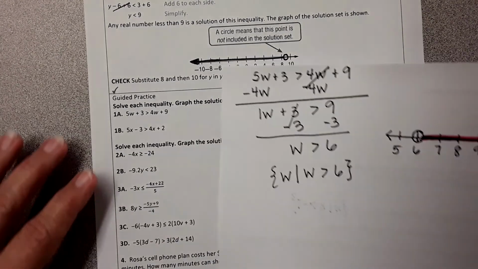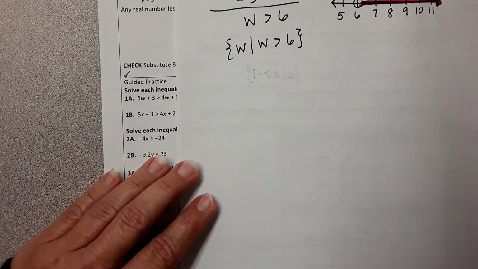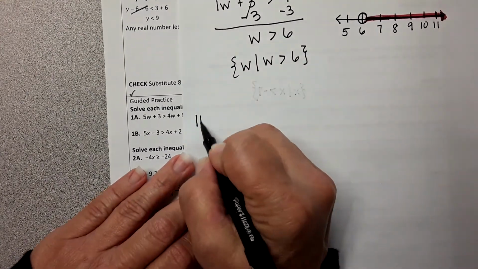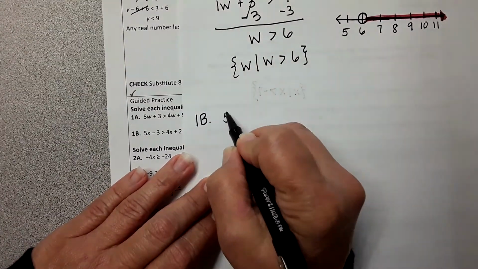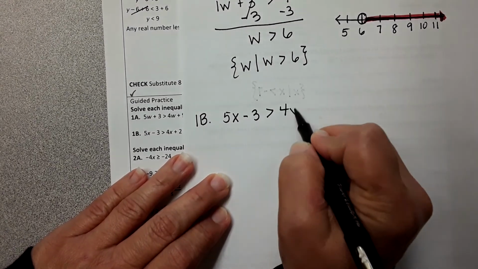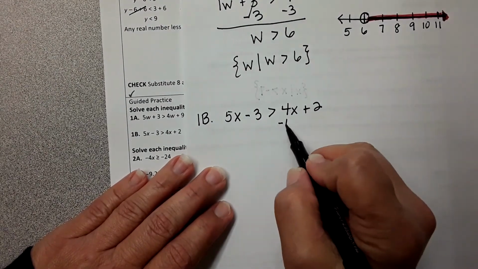Let's do example 1B now. 5x minus 3 is greater than 4x plus 2. I'm going to move the 4x again.